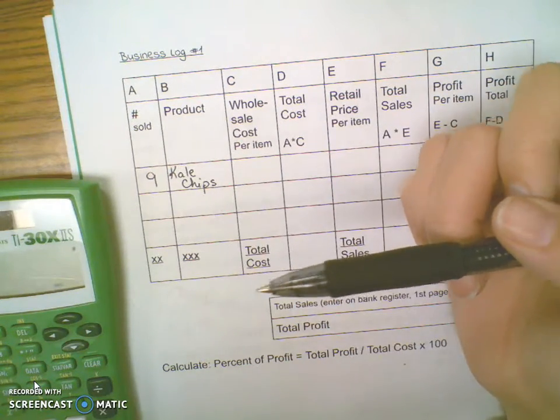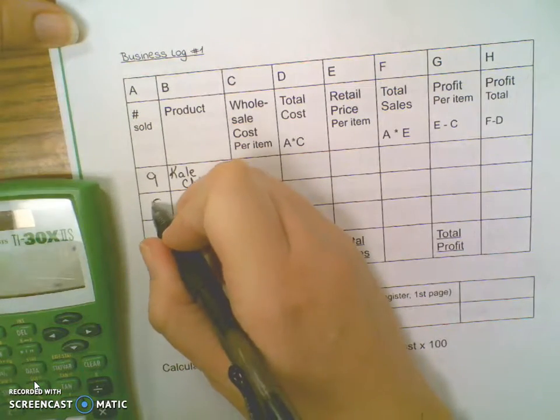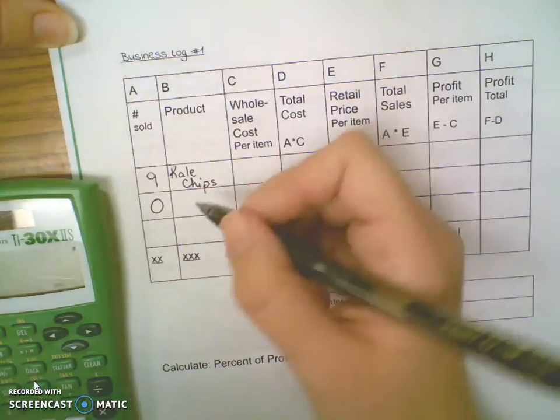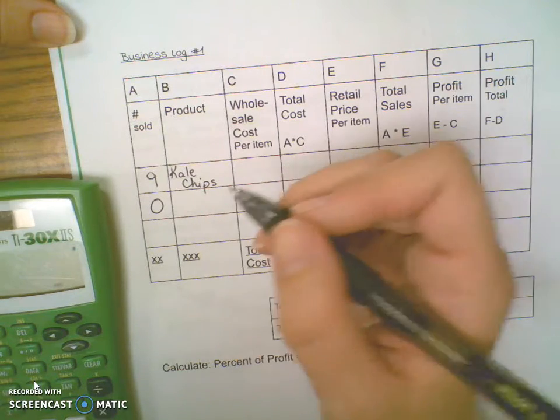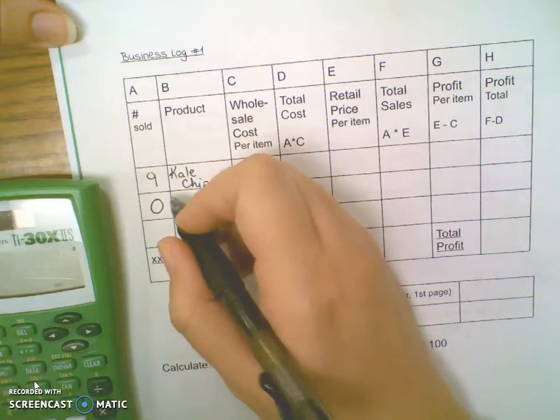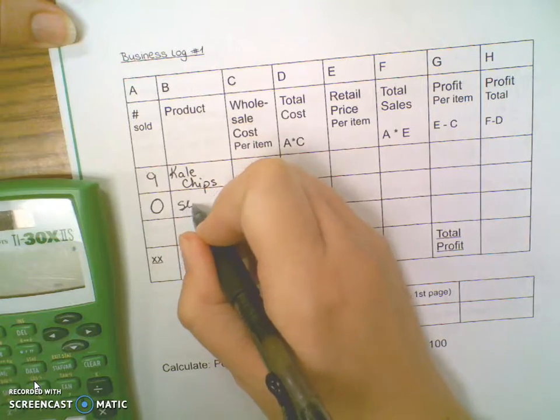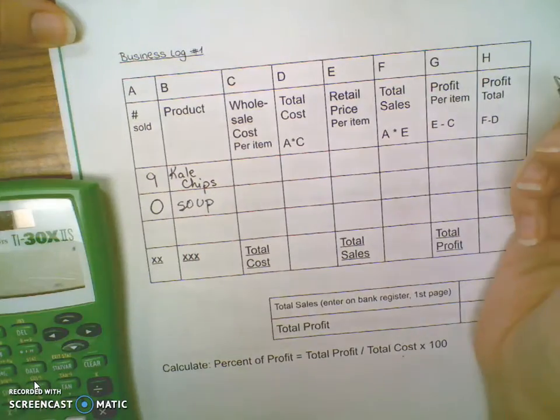And I'm going to pretend that I sold 0 of something just so you can see what that looks like. So let's say I sold 0 of, I don't know, some kind of soup. So that's what I'm going to put there.